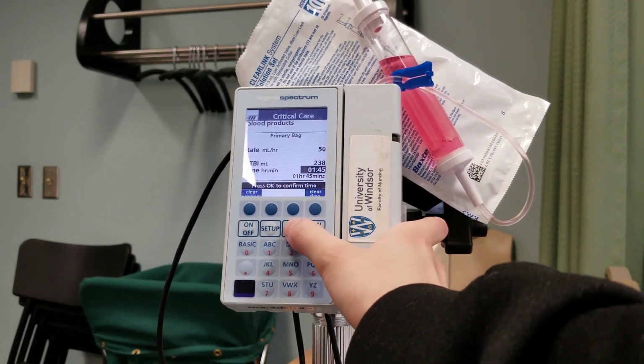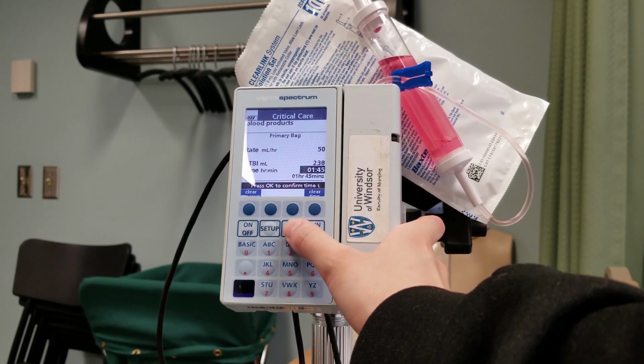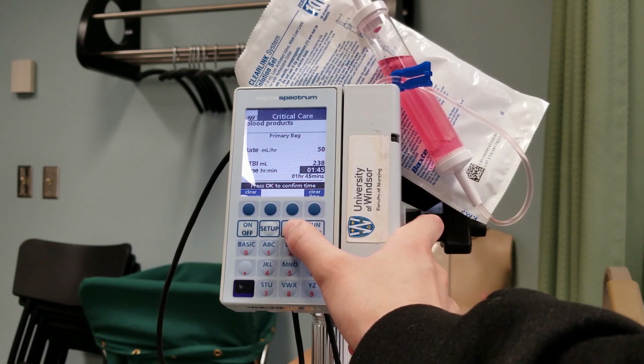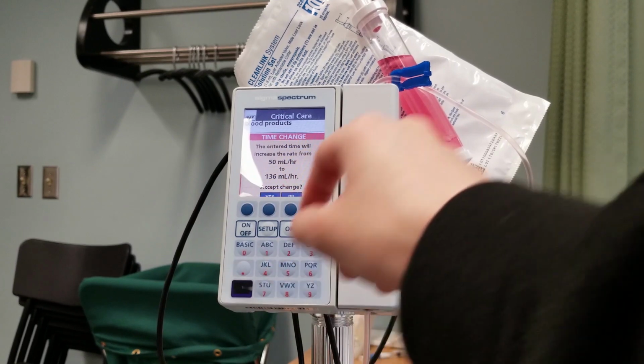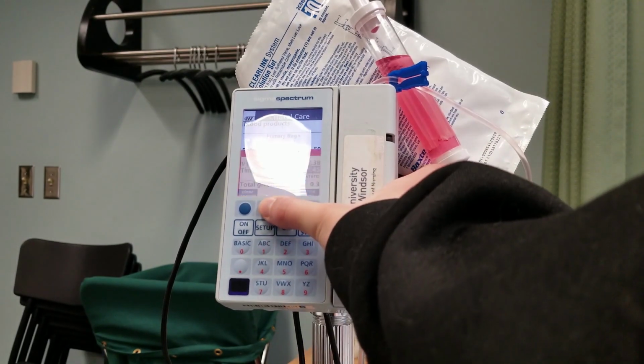Perfect. And when I click OK, it's going to ask me, hey, you're changing the rate to a significant amount. Are you sure this is what you want to do? And this is where I'm going to look back at my math and make sure it's somewhat near. So it's telling me you want to change your rate to 136. I'm going to check what I calculated, which was 135.71. That works for me. I click OK.